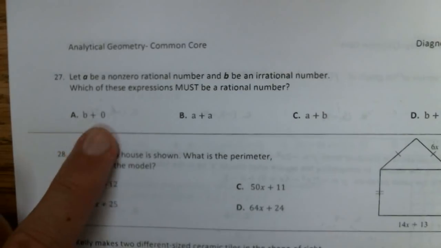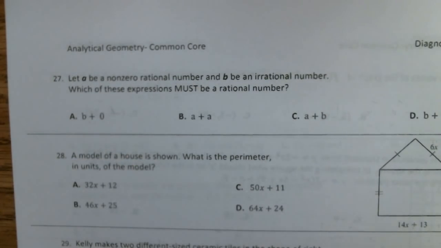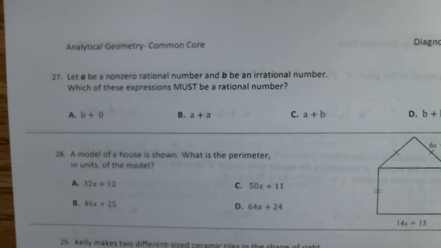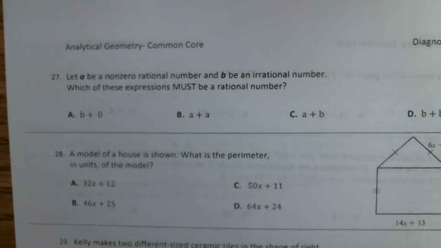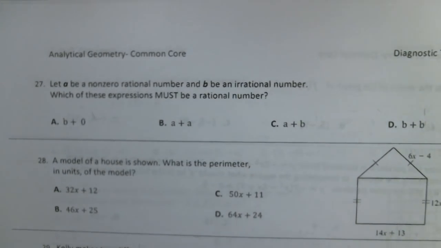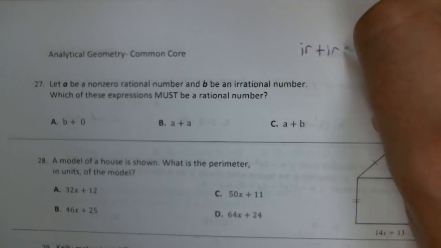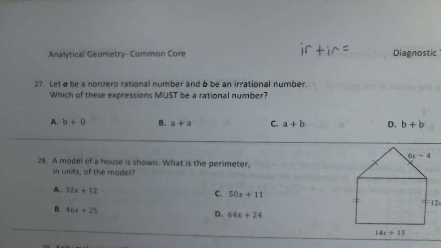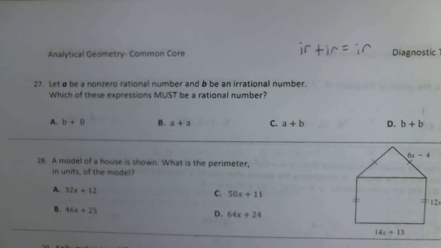Okay, let A be a non-zero rational number and B be an irrational number. Which of these expressions must be a rational number? Here's where we talked about this in class. If you add an irrational plus an irrational, a decimal that goes on forever plus another decimal that goes on forever, guess what? That'll be a decimal that goes on forever.